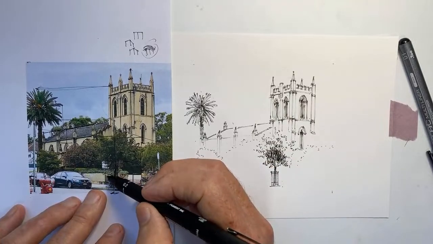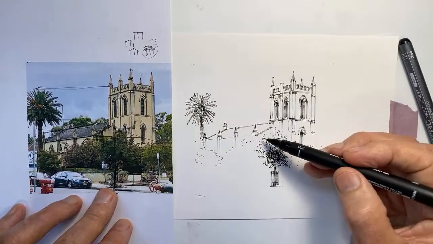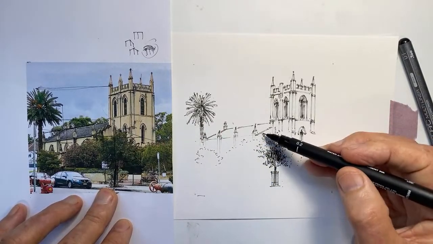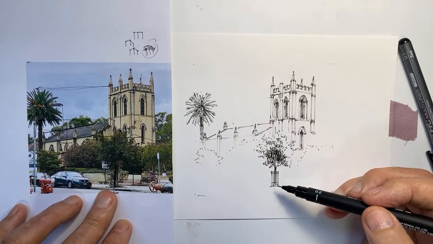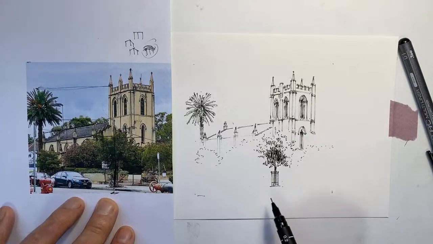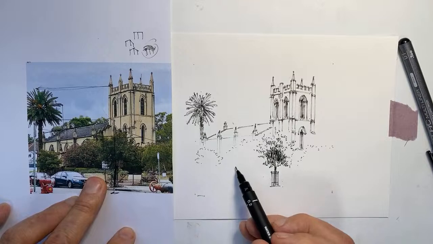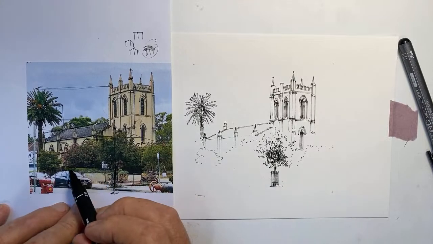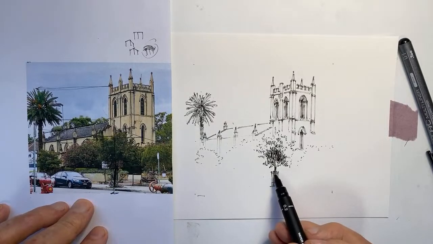Okay, so here's a corner, so that's going to be significant. And again, I'm aligning it with what I've already done and the tree. So this here is where this is going to be.